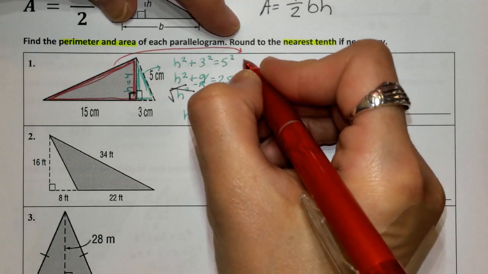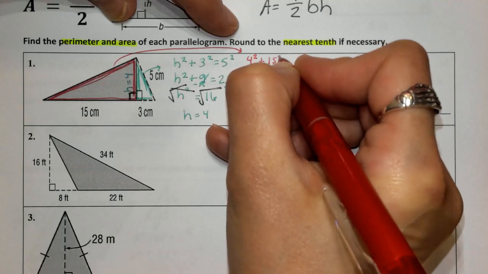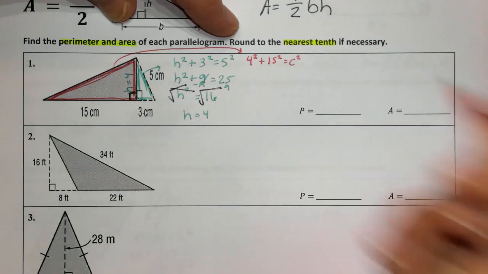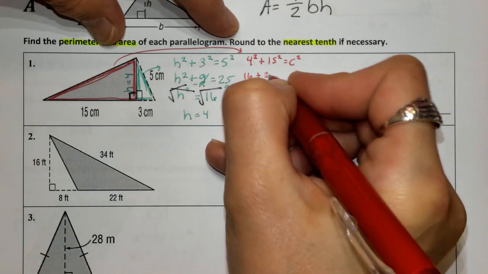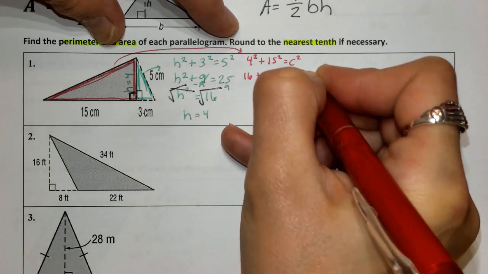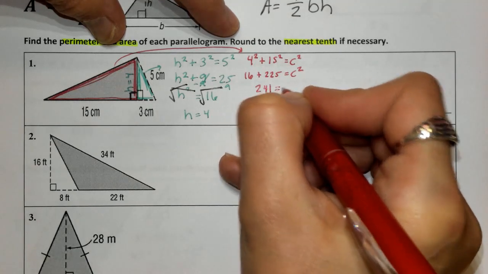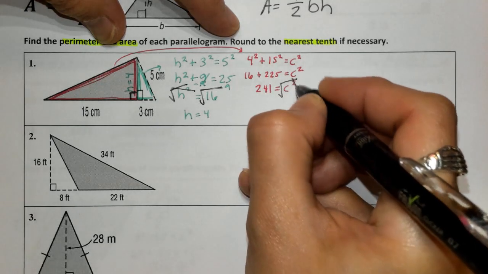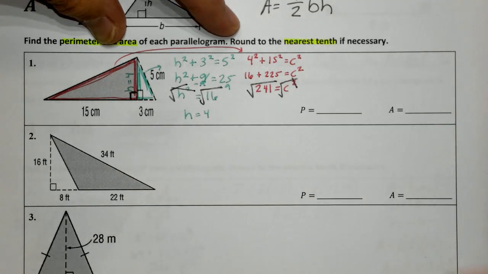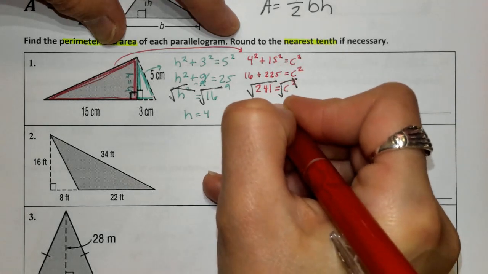So a and b will be 4 and 15, so we have 4 squared plus 15 squared equals the missing hypotenuse squared. Square the numbers. We will add the 2 numbers. And then last step, square root, rounding to the nearest tenth as they told us, it ends up being 15.5.